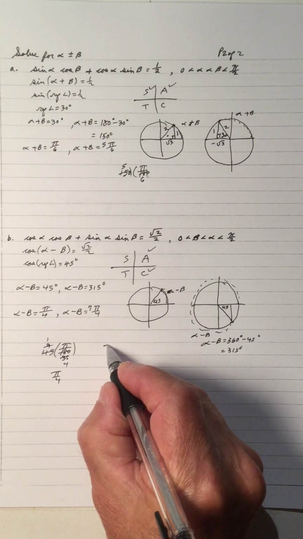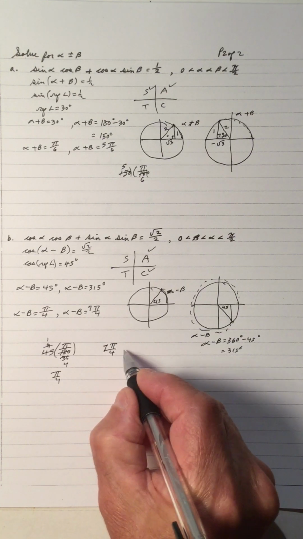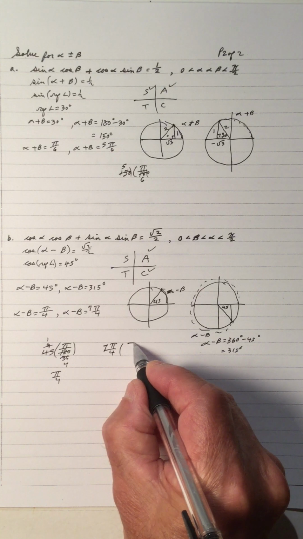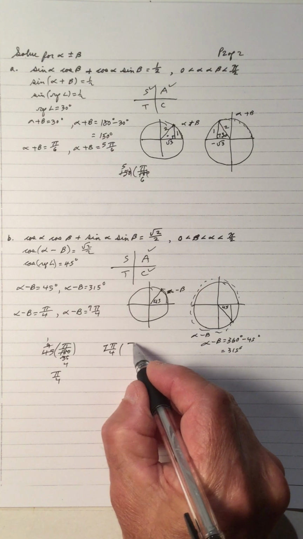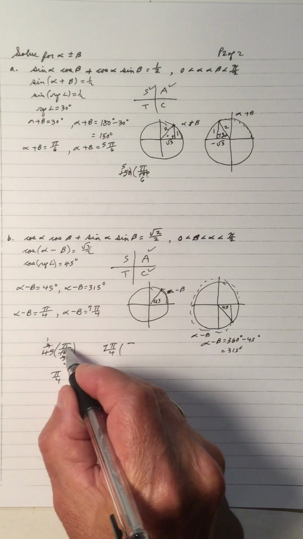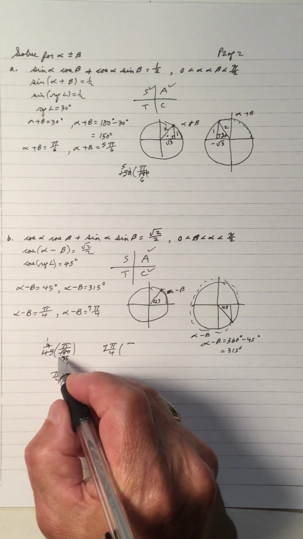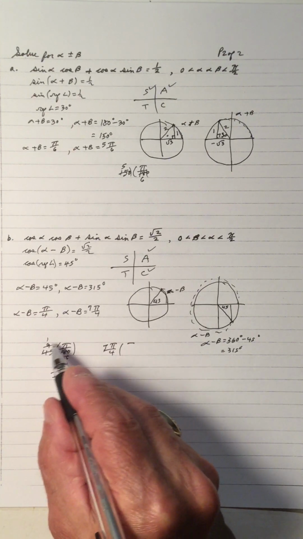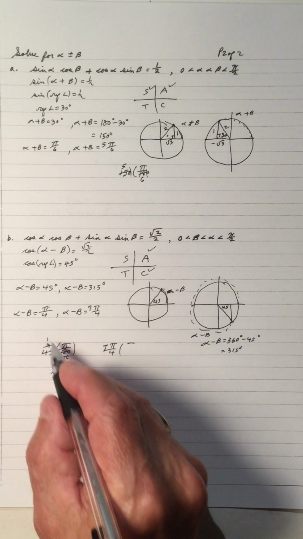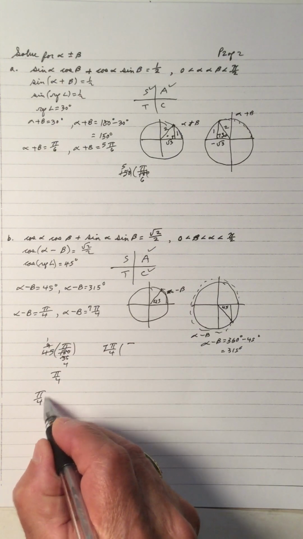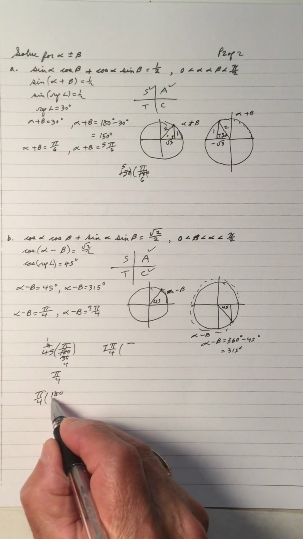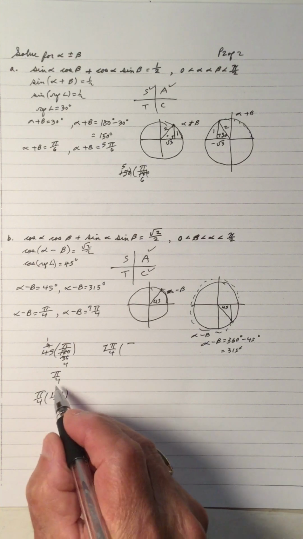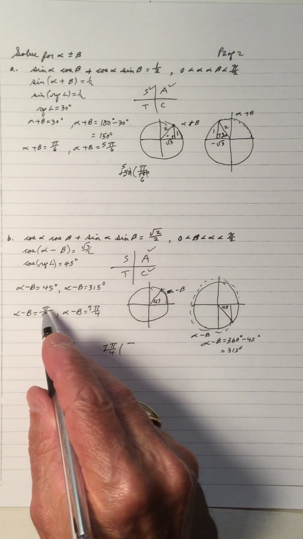Now 7 pi over 4: when I took the 45 and converted, what I should have done is multiply pi over 4 by 180 over pi to convert to degrees.